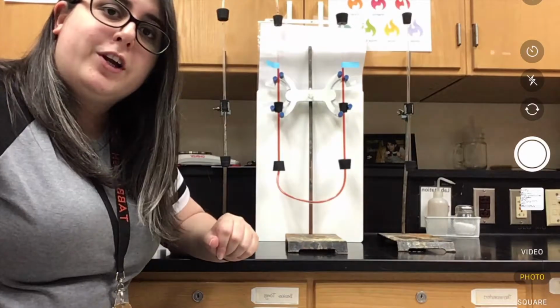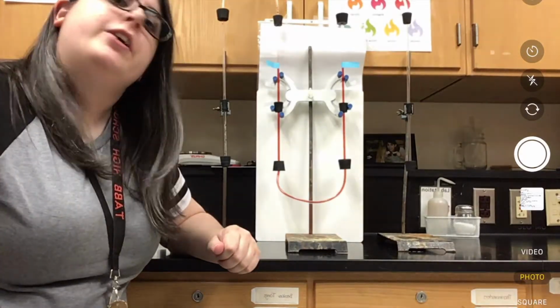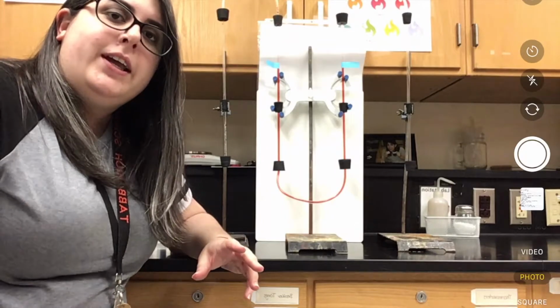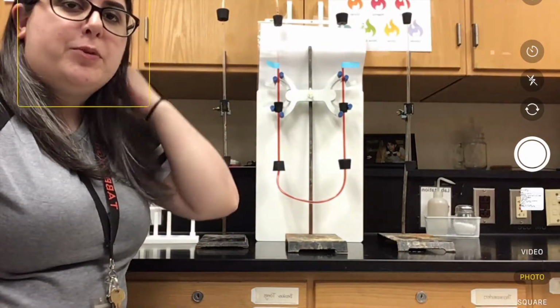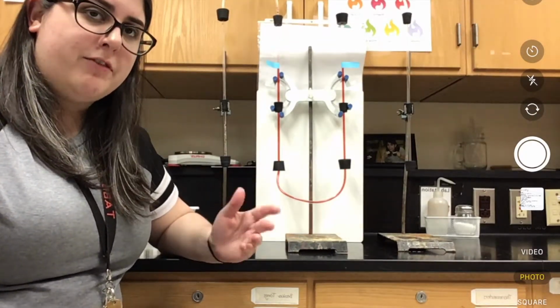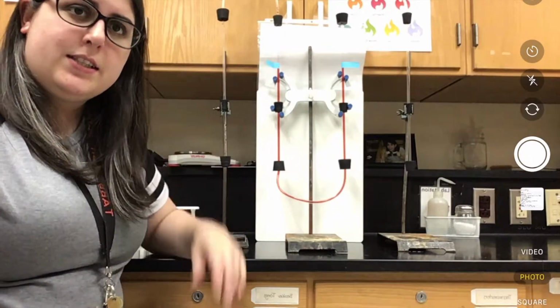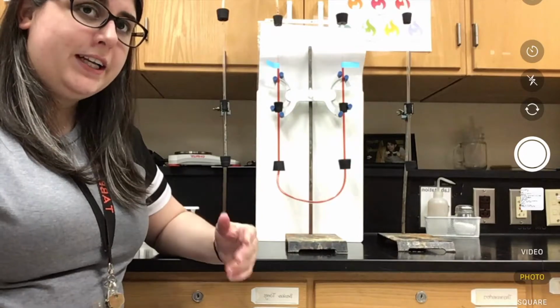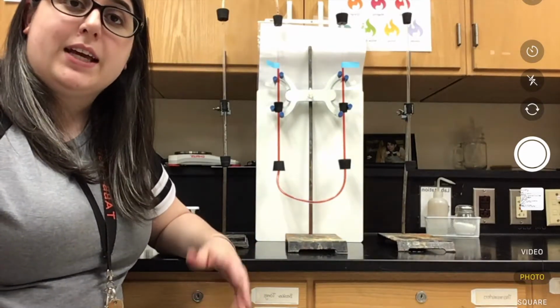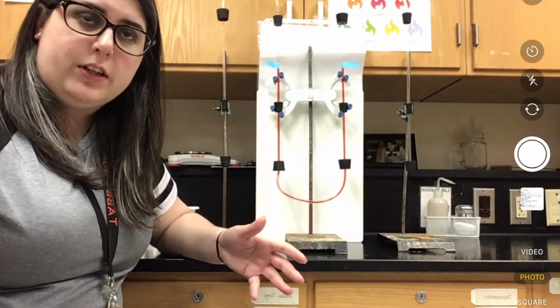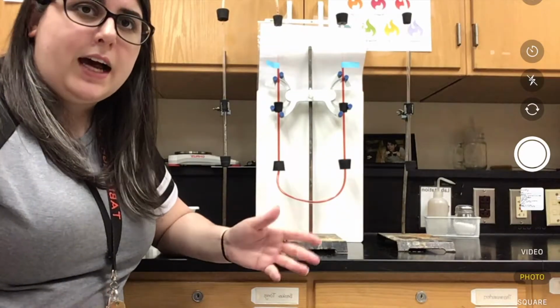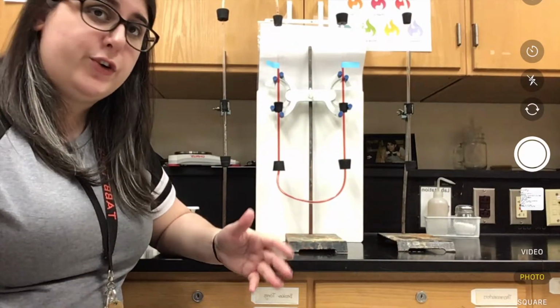In this demo, we are going to be looking at vapor pressure. Now, vapor pressure is specifically the pressure exerted by the vapor evaporating off of a volatile liquid. So volatility we've discussed, volatile liquids are ones that evaporate easily. So the gas molecules that come off of a volatile liquid are going to then collide with the walls of their containers and exert a pressure.